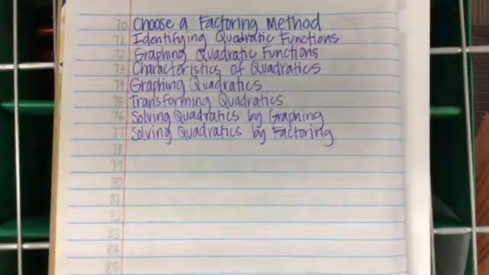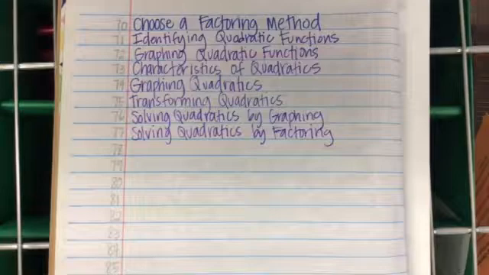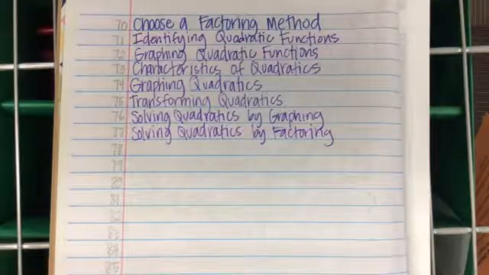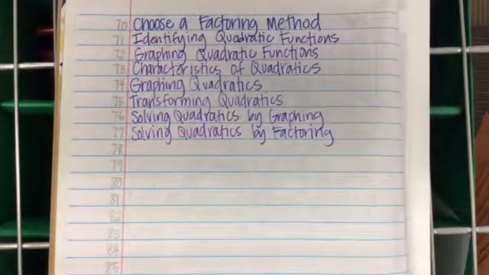Right, so yesterday we solved quadratics by graphing. And really the only new part of yesterday's lesson was that after you graphed, you took it one step further and looked for the zeros. Right? The zeros, the x-intercepts, were the solutions. You have to take it one step further to find a solution.